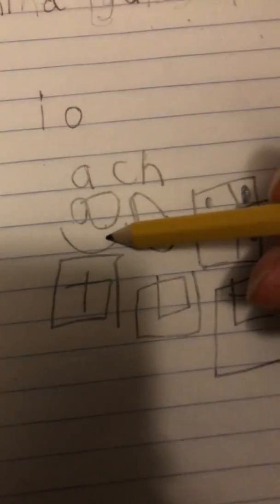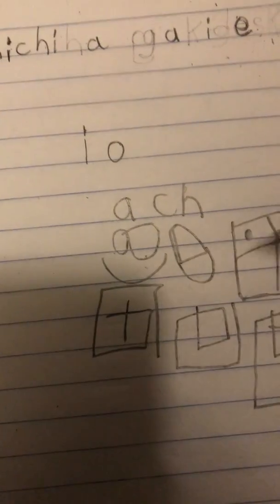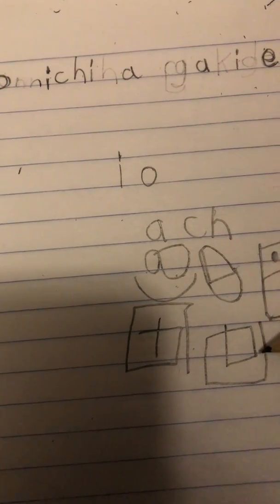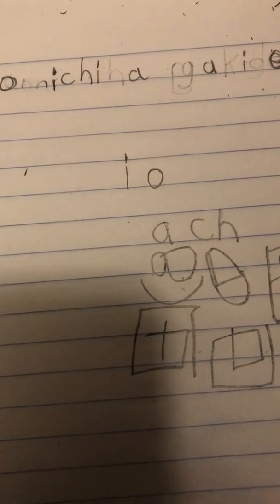So this may mean one thing, this may mean another. This may make one sound, this may make another sound, and this may make another. And then, to go even further, you keep on adding sounds.